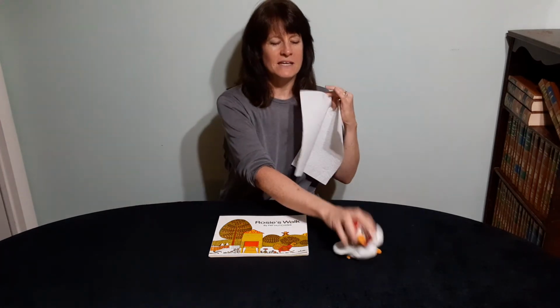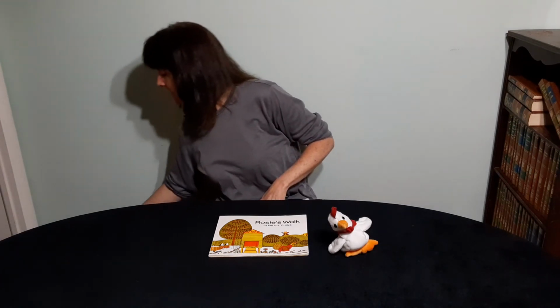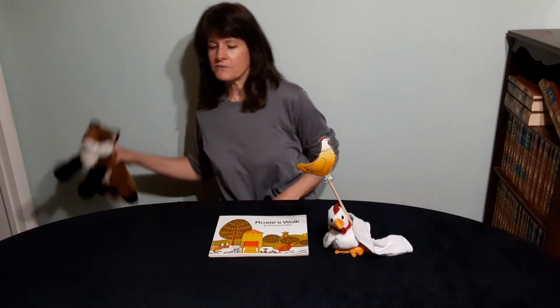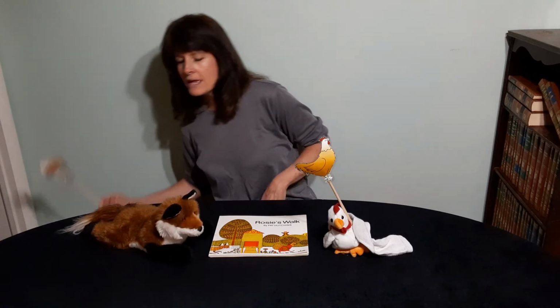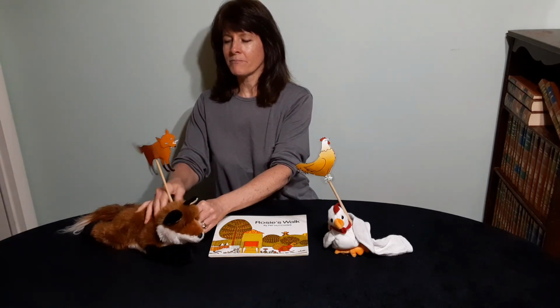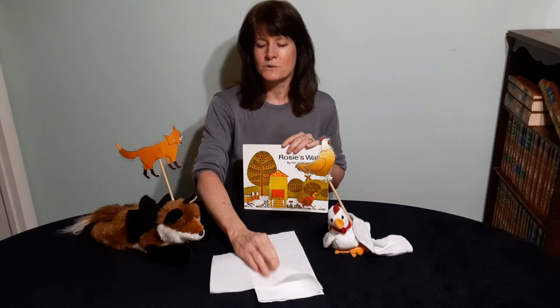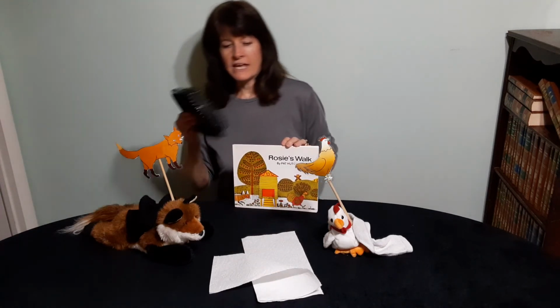So pick your favorite Rosie. If you want a stuffed animal, if you want a little picture on a stick, if you want the sock, you decide what you like for your Rosie. And for your fox, if you want a stuffed animal, if you want a picture on a stick, or if you want a sock. And then get what you're going to use for where Rosie goes on her walk. Like I said, I liked my paper towel that I tore just a little bit. Maybe you'll get a bucket. But get what you want. Let's read the story together one last time.